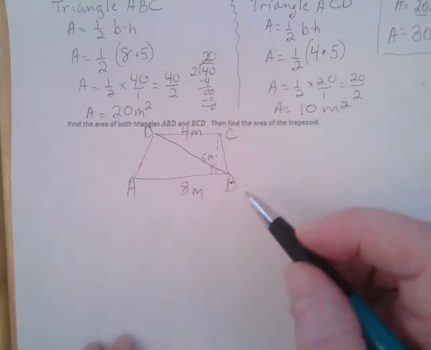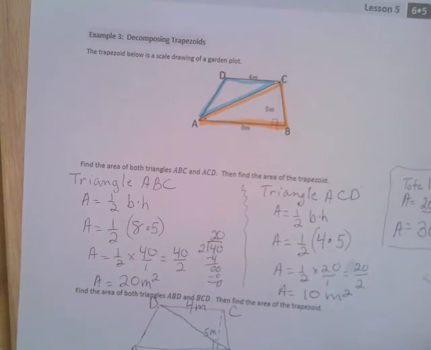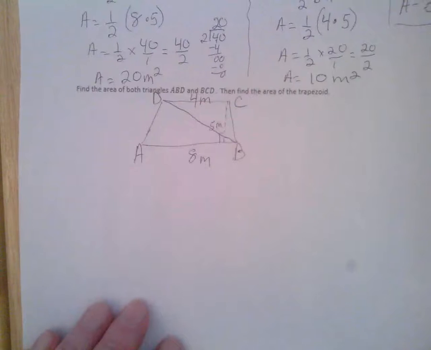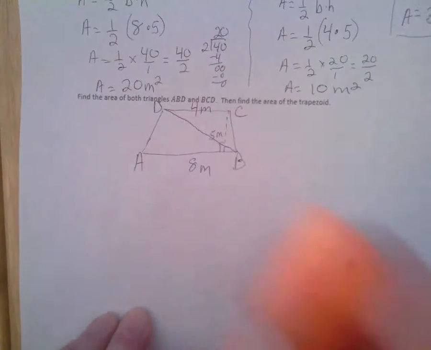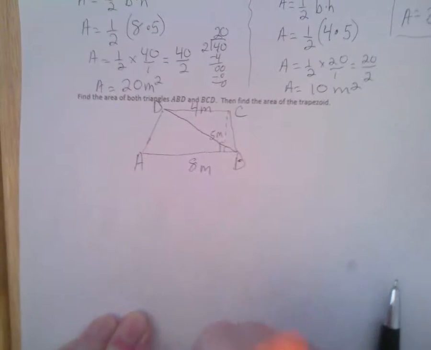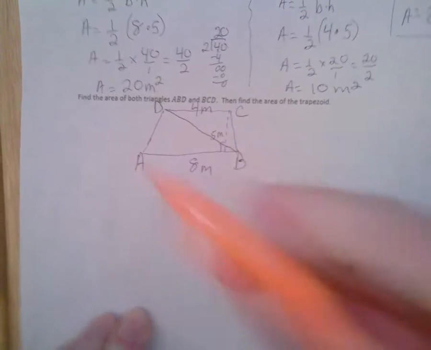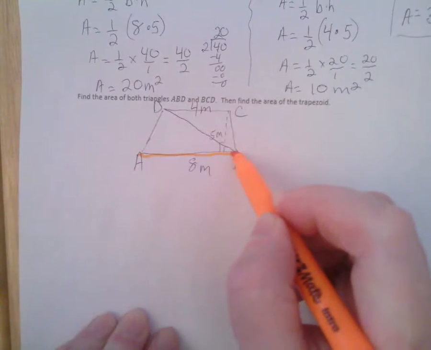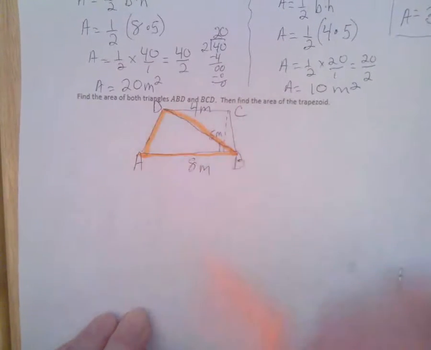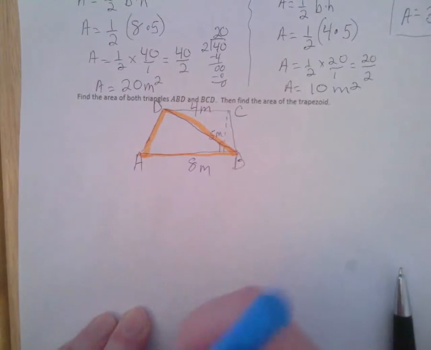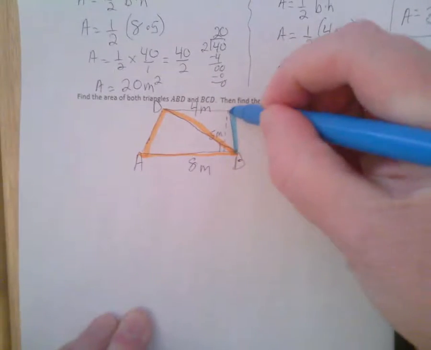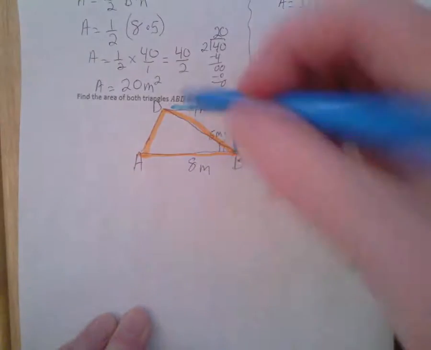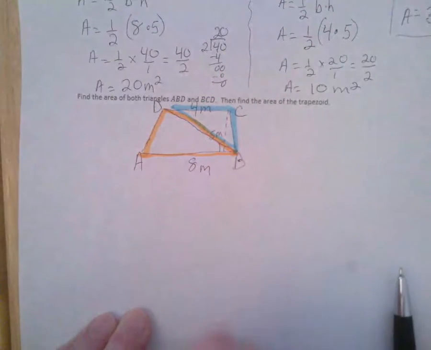So again, just like in the first part, by using that diagonal, we made 2 triangles. Our 2 triangles that we have now are A, B, D. And our second triangle is B, C, and D. So those are our 2 triangles.